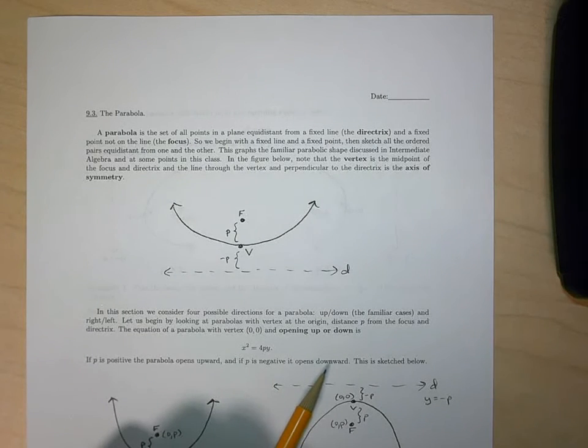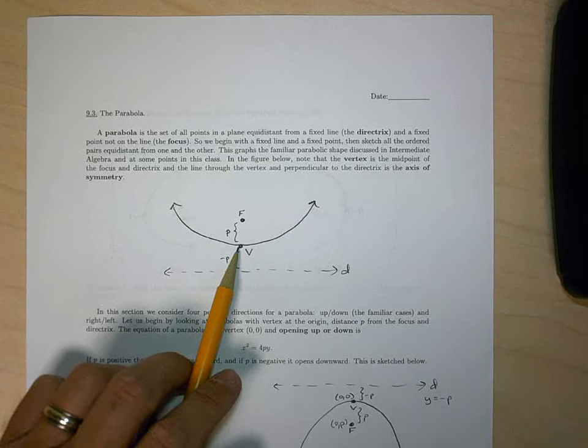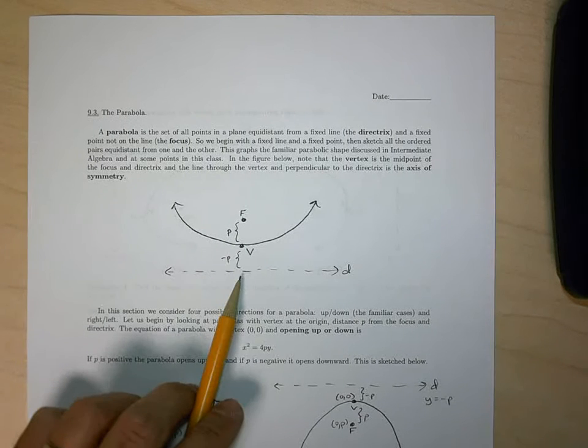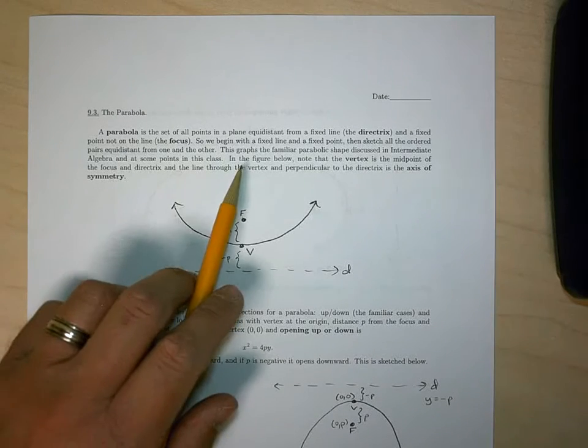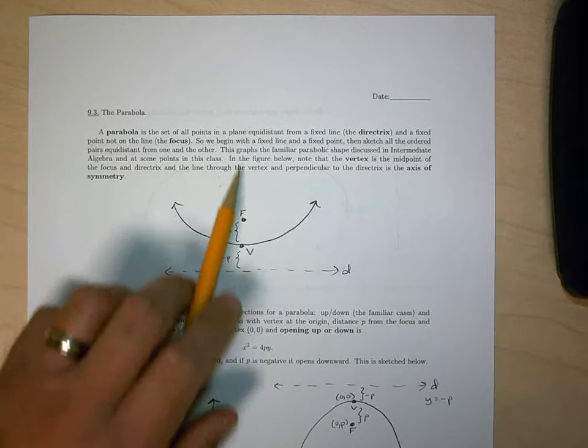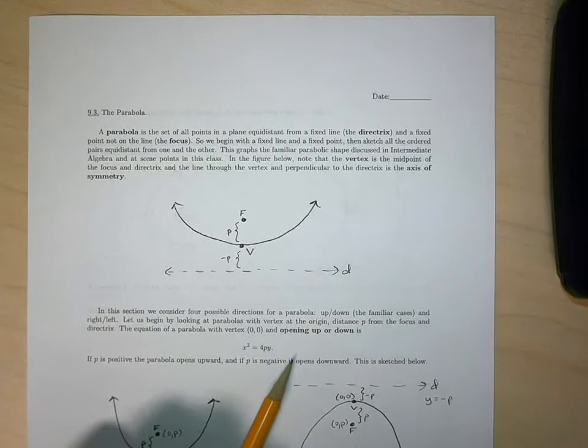This graph is the familiar parabolic shape discussed in intermediate algebra, like chapter 1, chapter 2 of this class. In this figure, the vertex is the midpoint of the focus and the directrix. And the line through the vertex and perpendicular to the directrix is called the axis of symmetry, just because it cuts the parabola in half.